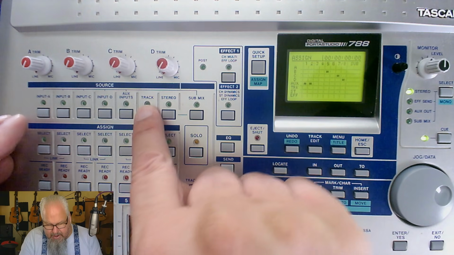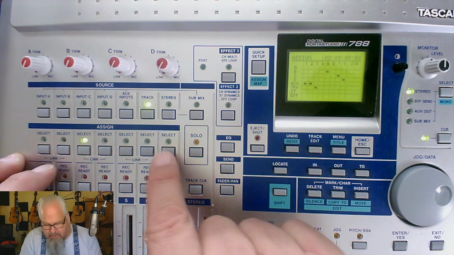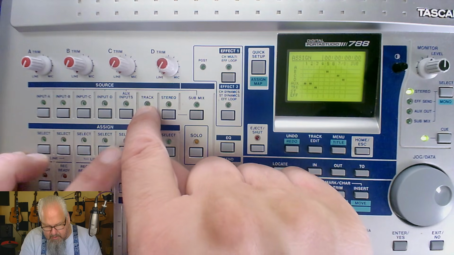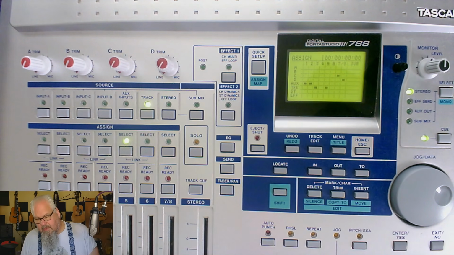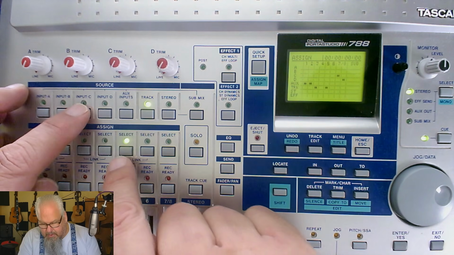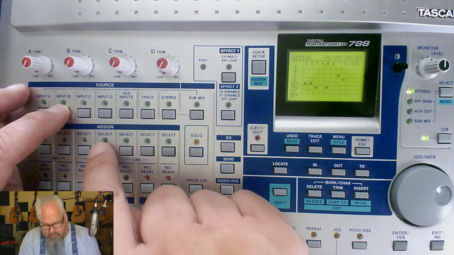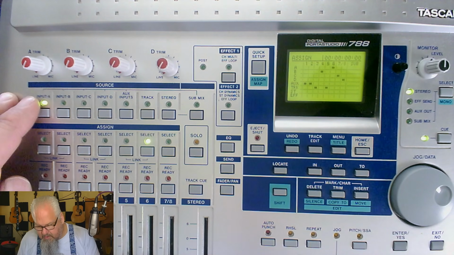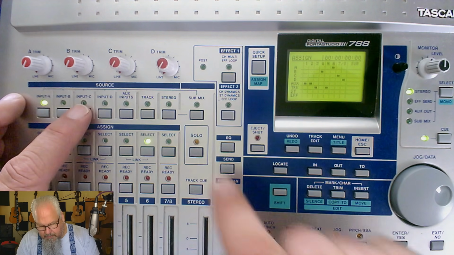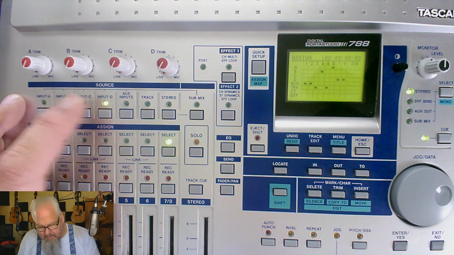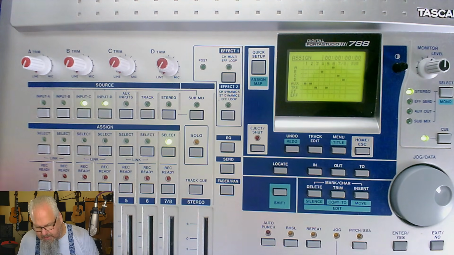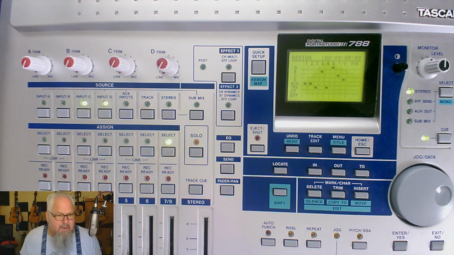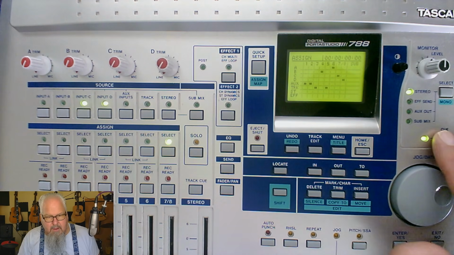All right. Then you can do it with track 2. So I can say, well, I want to listen to tracks 3 and 5. And then for 4, I can say I want input C or input B. So 4, input B. And then 6 is input A. And then 7 and 8 is C and D. There we go. There's my craziness. So that's how you would assign a track. And then if you need to be able to hear it, have the cue turned on. That's very important.